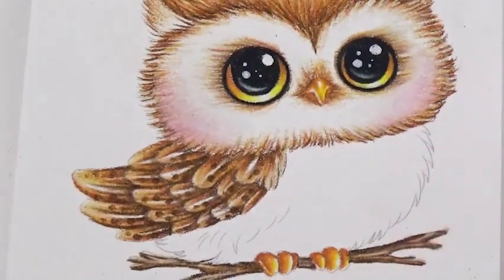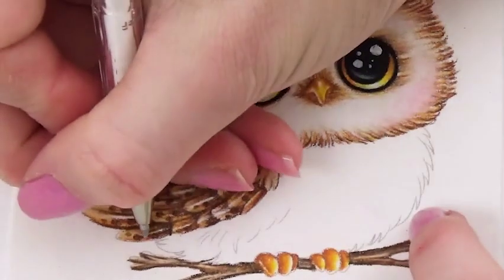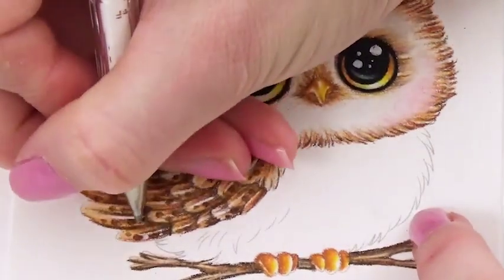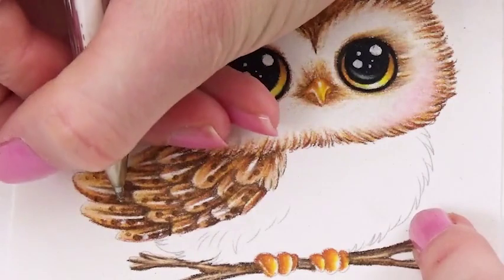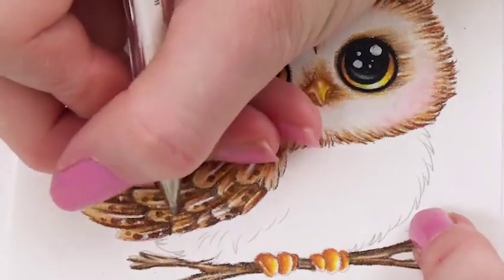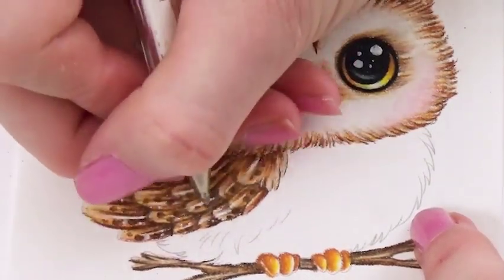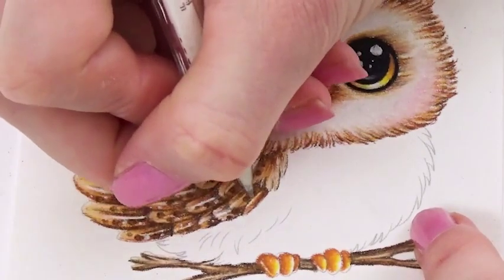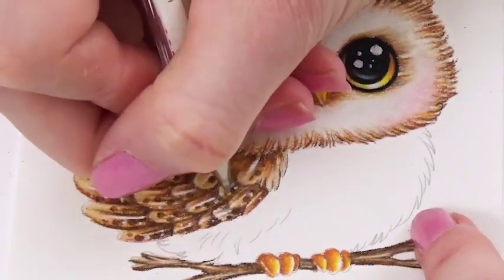You can even grab your white gel pen and do a few little dots of these as well. Just in and around, and again, all different sizes and placement. It's just adding a bit of texture and pattern and breaking things up.